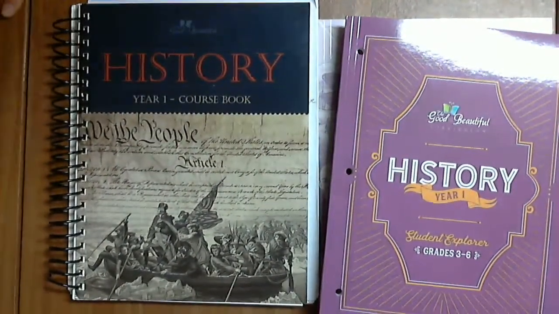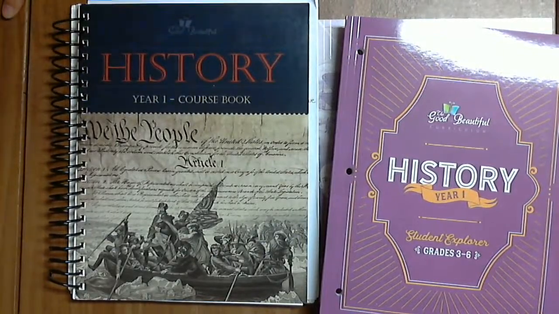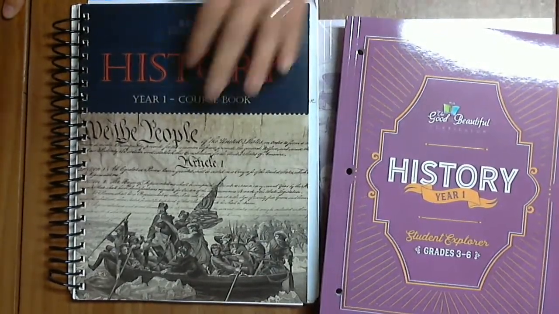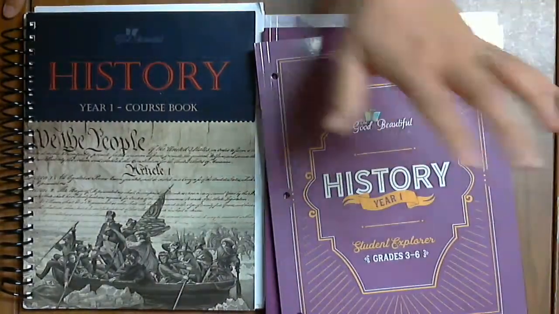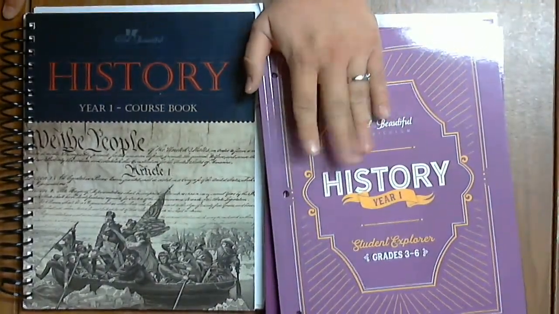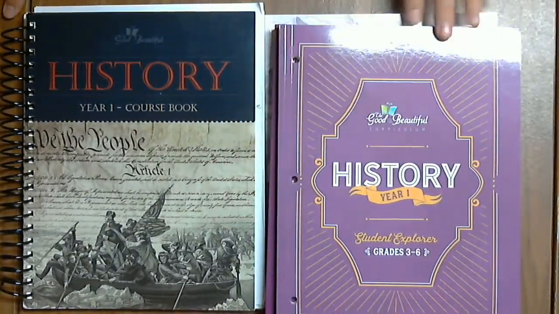So there's the bulk of the differences. That pretty much lays it all out for you. Very similar, same stuff being taught. But man, good stuff. I am very pleased with the changes that they've made.